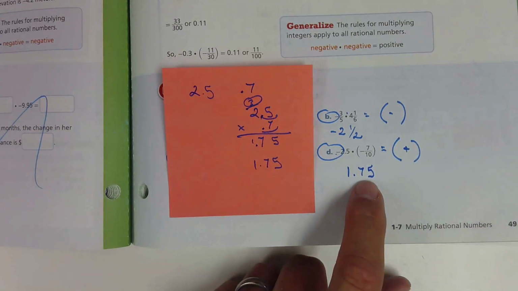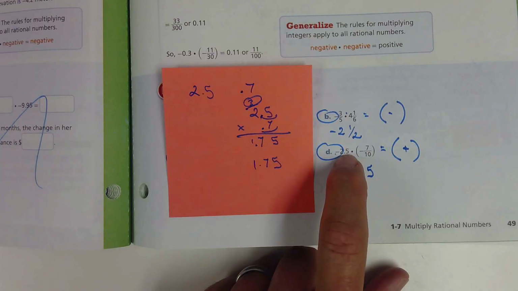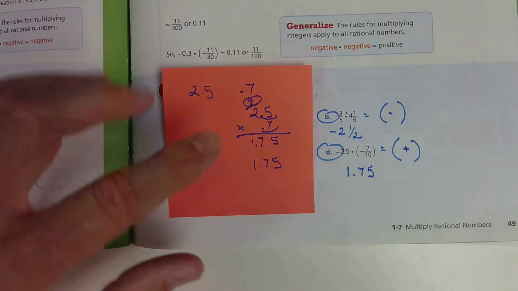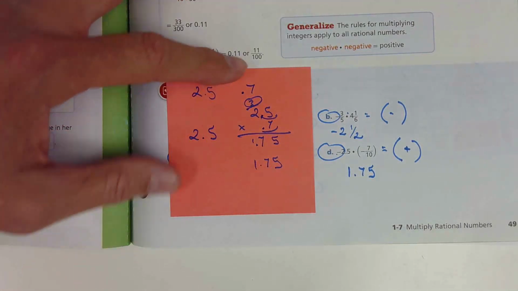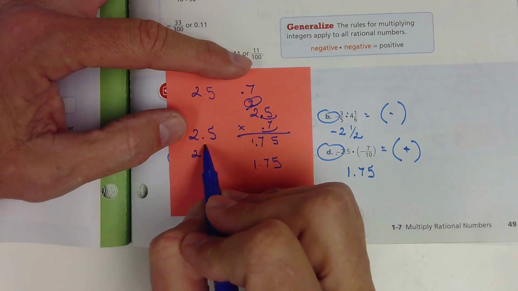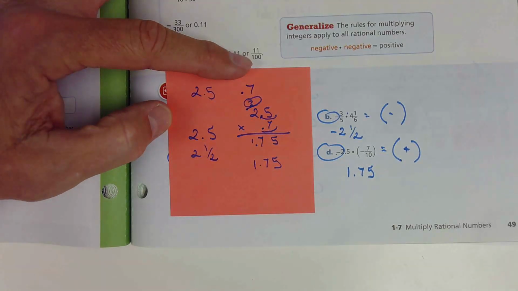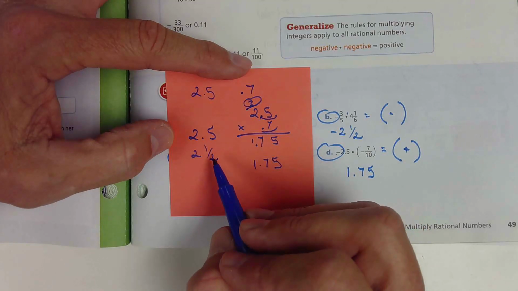Now, we could have done the same thing and converted this into a fraction. So if we have 2.5, I just wanted to show you guys this, and I wanted to convert that into a fraction, that's going to be 2 1/2. And then 2 1/2, we would need to change it into an improper fraction.